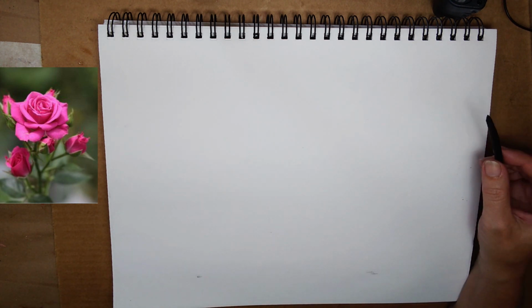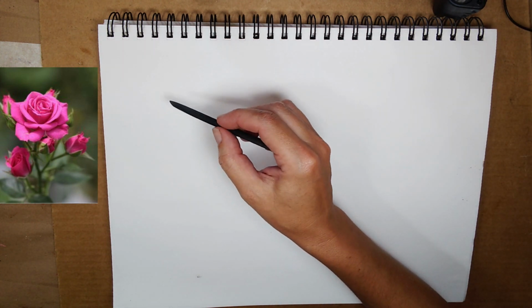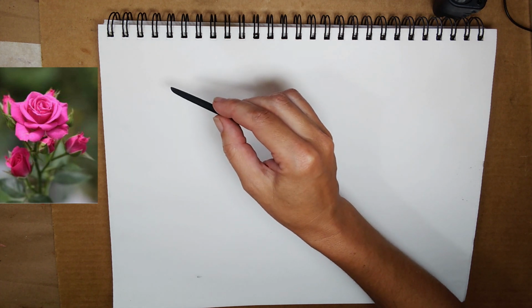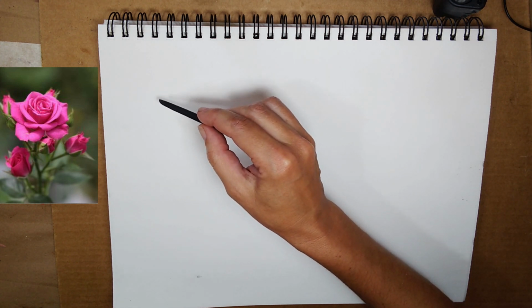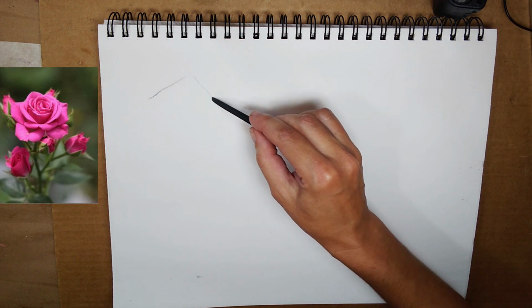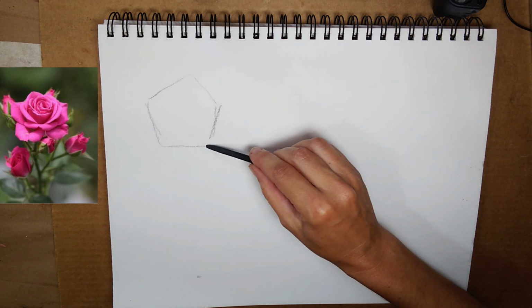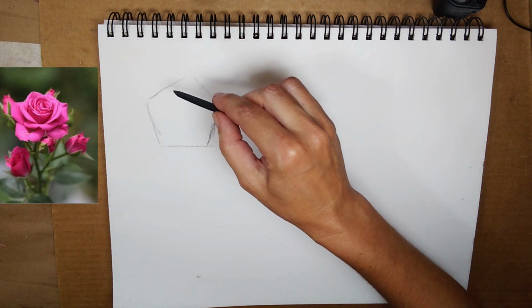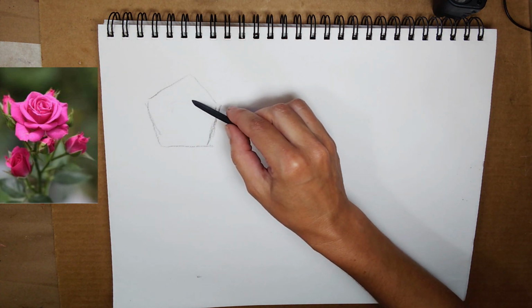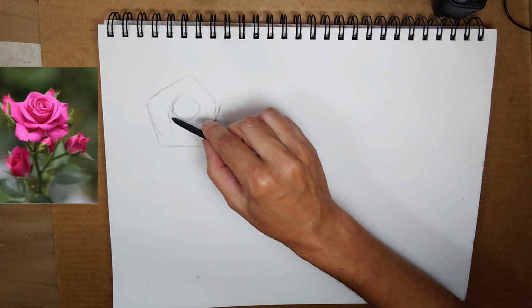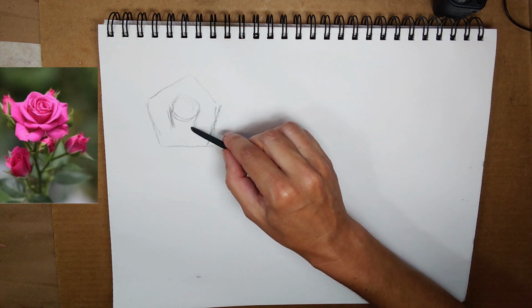I'm going to demonstrate several different types of roses because they all have different shapes and different structures. So I'd like to start with a typical garden rose. If you really carefully look at the reference picture, the base of this rose is a pentagon shape. And within that shape, the center itself is basically a cylinder. We see this particular rose at a little bit of an angle, so we're going to see a little bit more of that cylinder on the sides.